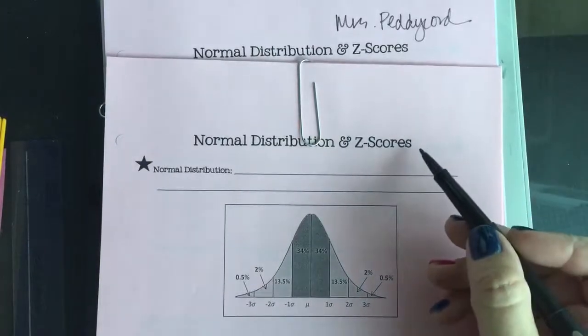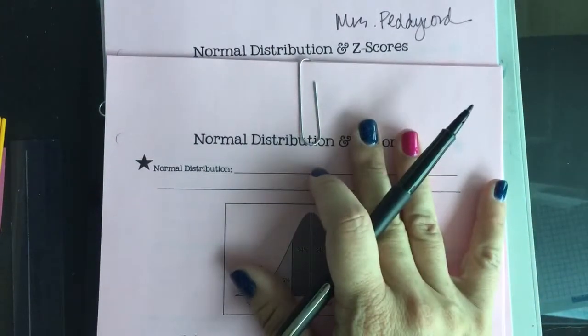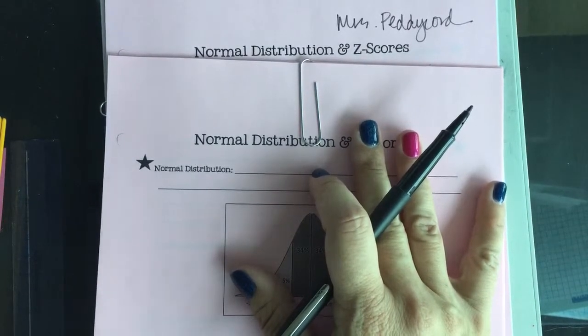Normal distribution and z-scores assignment. If you were absent in class on Monday, this packet of extra papers will be in the guest teacher's hands. Raise your hand if you haven't already gotten one so you can start working with me from where we left off.